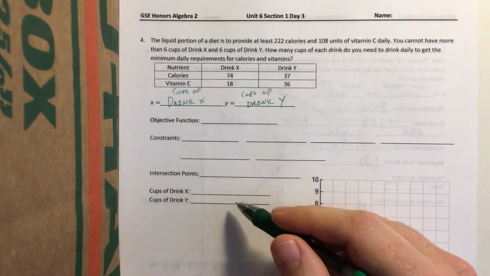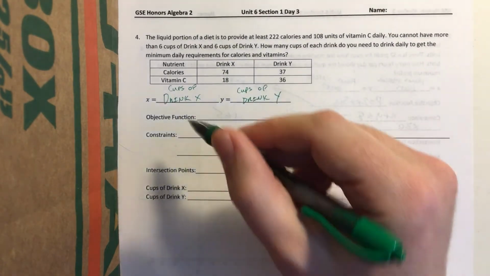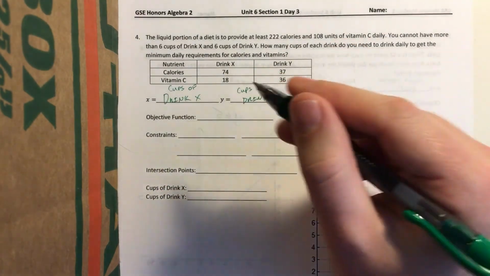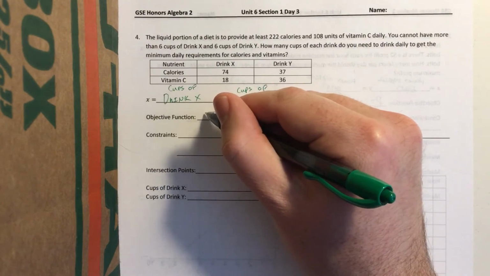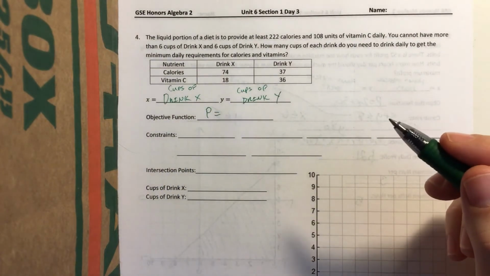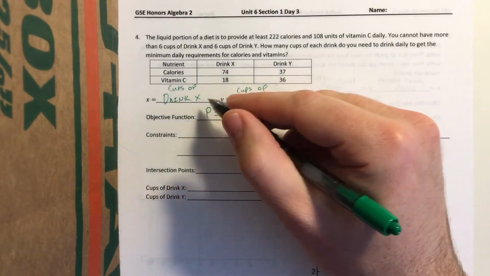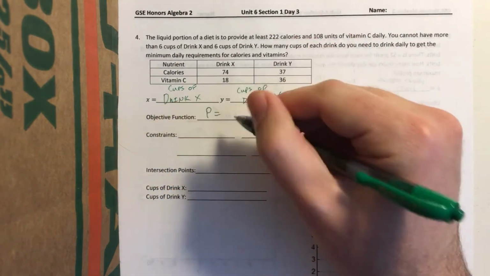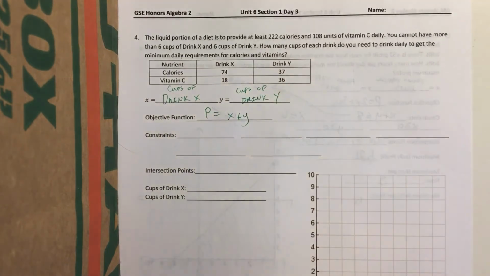And our objective function is, I don't know, we're trying to minimize here. I don't know if I want to say profit. I'll just stick with P. We're not making profit though, but we're just basically trying to figure out how many of X and Y we need to minimize our daily requirements for calories and vitamins.